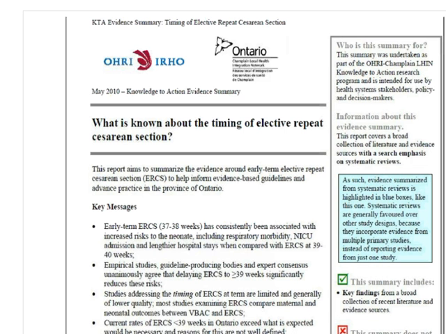And I wanted to just show you what an evidence summary looks like. So this is for the elective repeat C-section key performance indicator, or key performance indicator 4, and it basically gives you a summary in one page, the evidence summary, summarizing this particular indicator and all the key messages surrounding it. And this was put together by Born Ontario together with the OHRI Knowledge to Action Evidence Group.